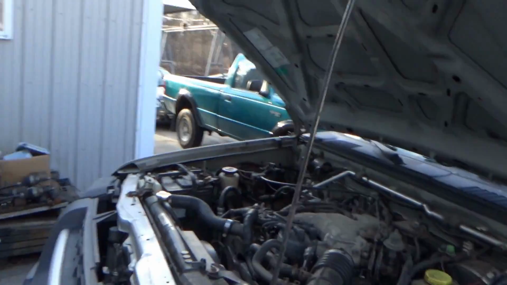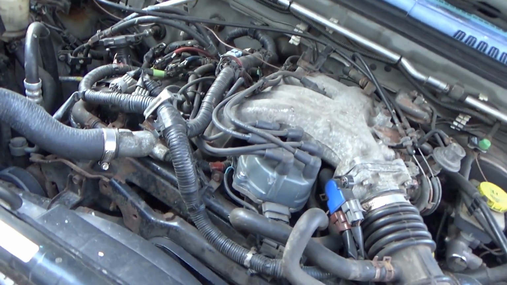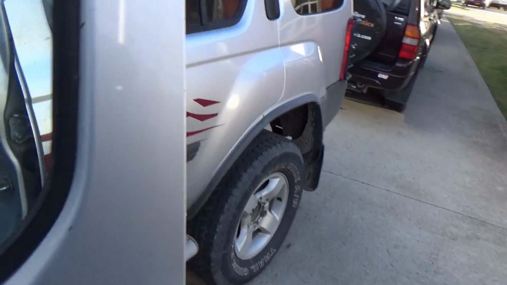Guess what? It's the same day that we diagnosed the rich running Nissan Sentra. And now we're here to diagnose the 2004 rich running Nissan Xterra. I don't know how that is possible, but here we are. So this one actually starts up and runs. That's good. And it's setting just one code.